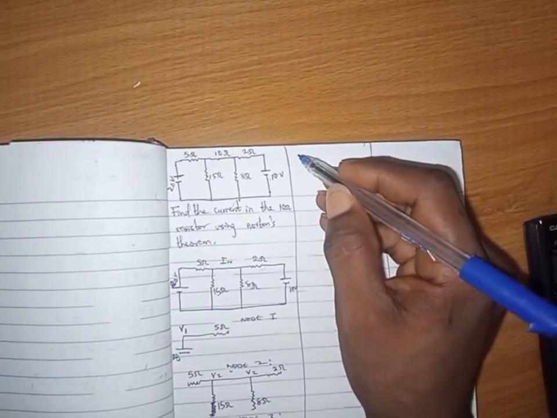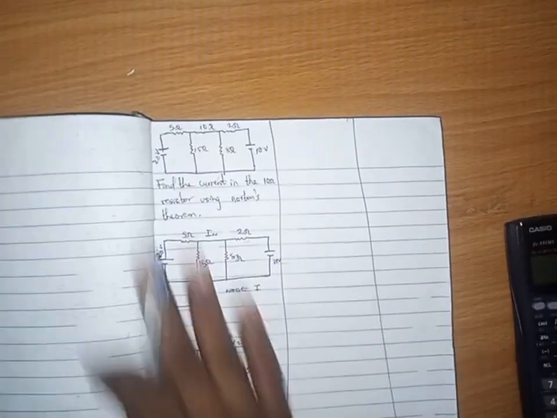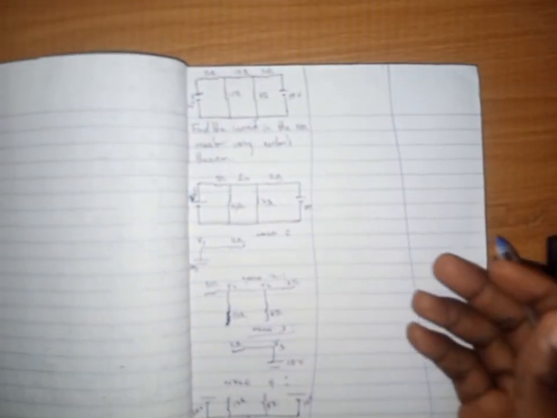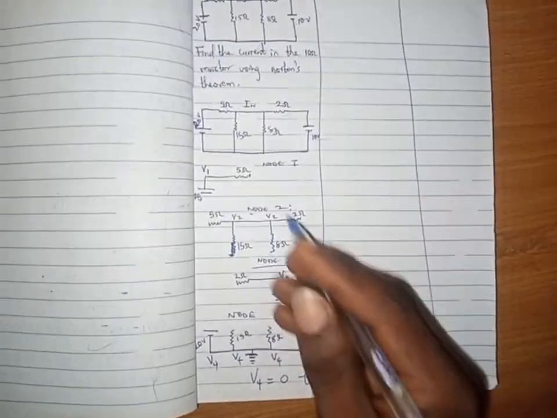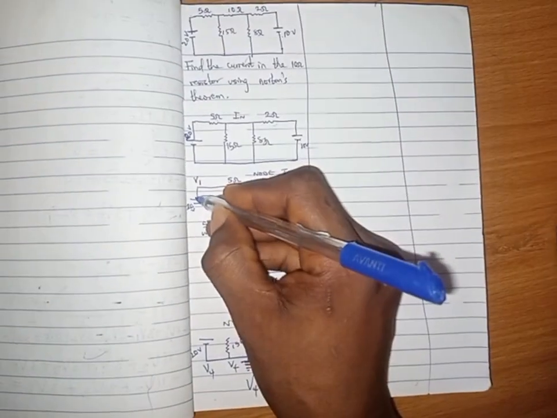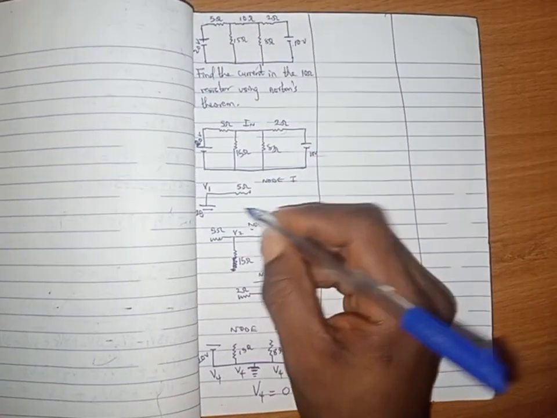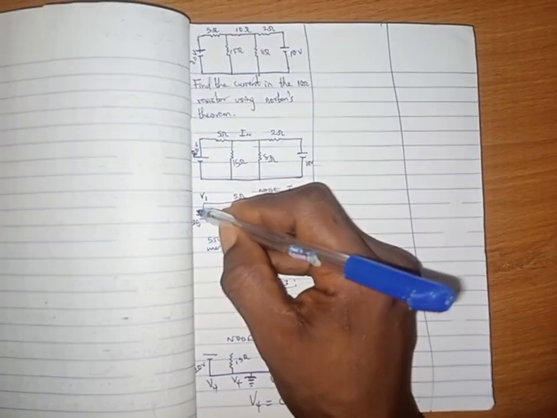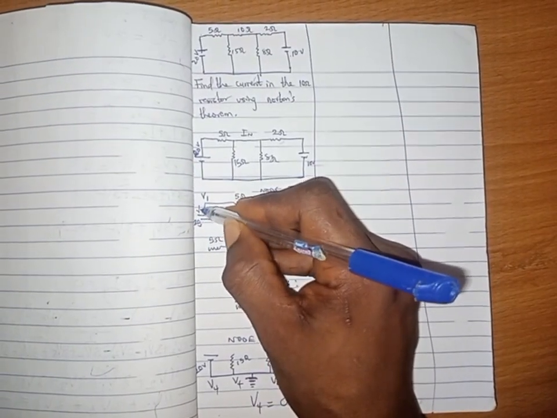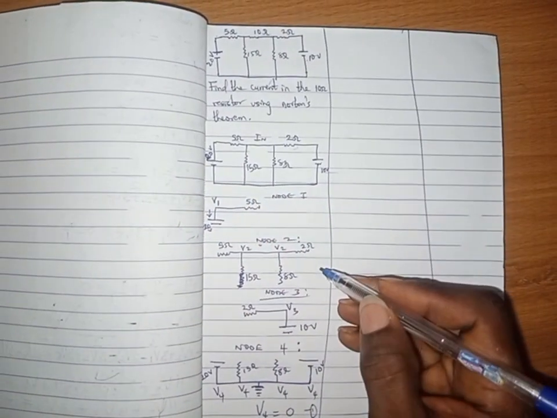So let's go to the next one. Now that we've been able to get the nodes, the next thing is to get the direction of currents. To get the direction of current, notice this is positive. The bigger part of the battery is the positive, the smaller part is the negative. Remember we said that current enters the battery through the positive terminal and leaves through the negative.